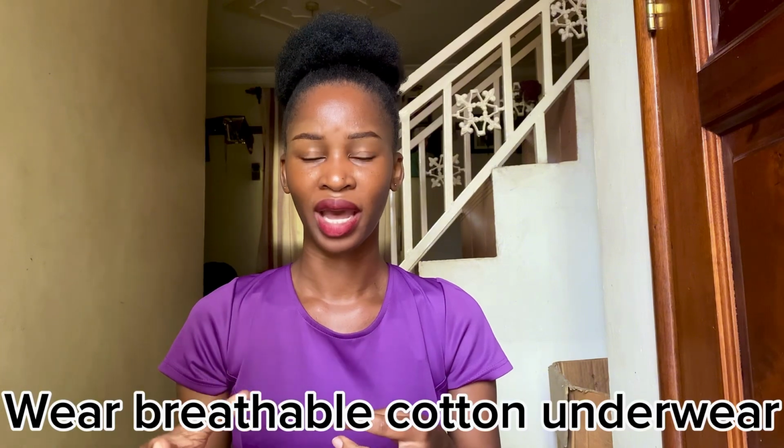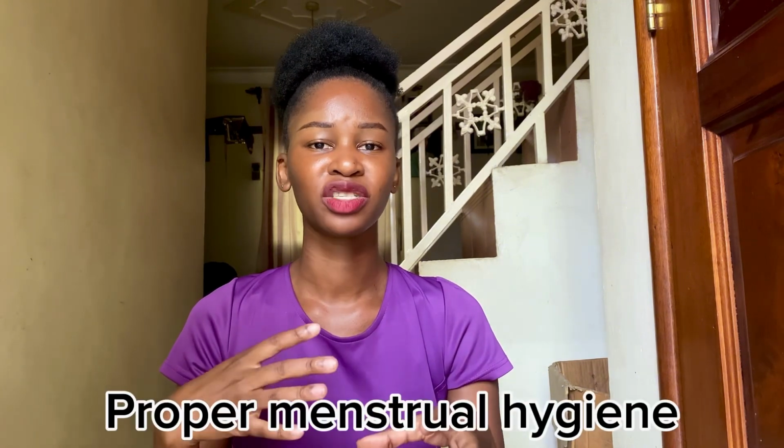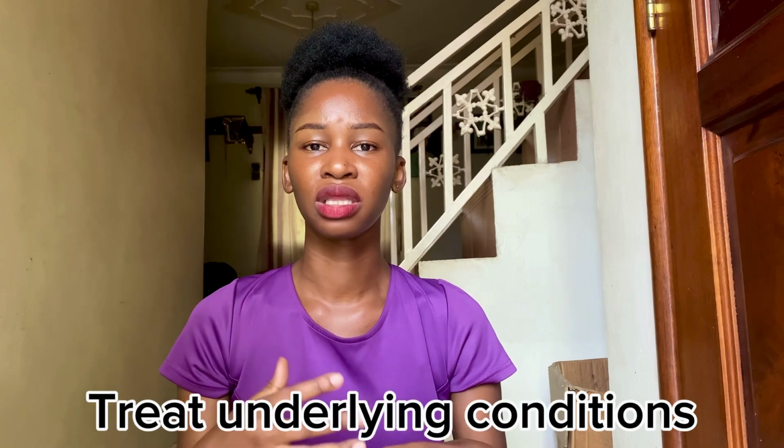Just generally have a good balanced diet. I always talk about this. Make sure that you're wearing breathable cotton underwear and have good menstrual hygiene. That is, you're changing your pad or your tampon regularly. Then lastly, make sure that you are treating the underlying cause. What is causing the UTIs or the recurrent UTI infections? If it's the diabetes, make sure that you are having this under control. And if it's the enlarged prostate, make sure that you're seeing your urologist so that you remove the unnecessary use of the catheters. And if you have seen any of the signs and symptoms that we have discussed, make sure that you go and see your healthcare provider for personalized advice.